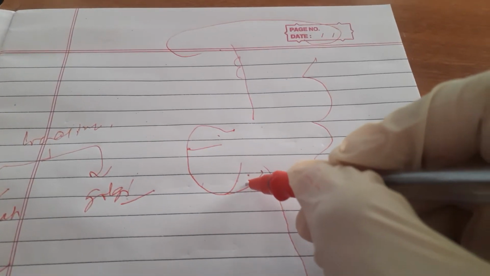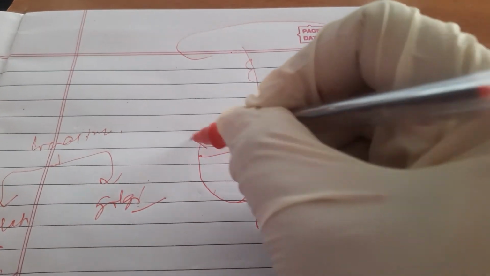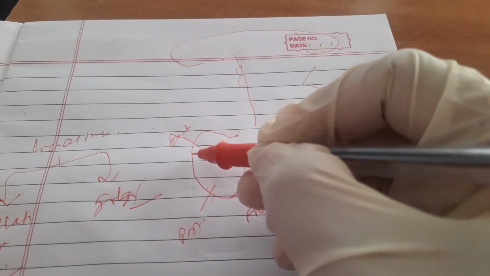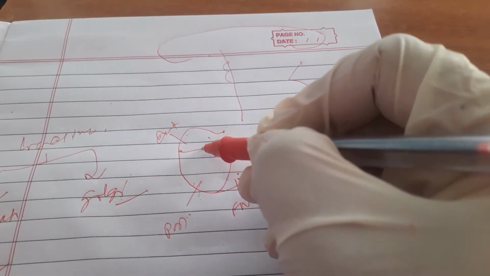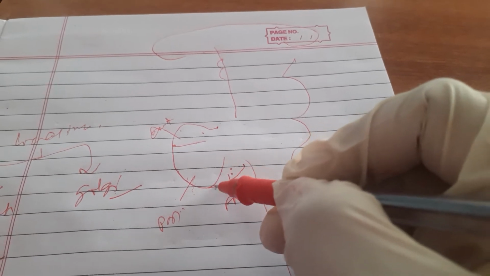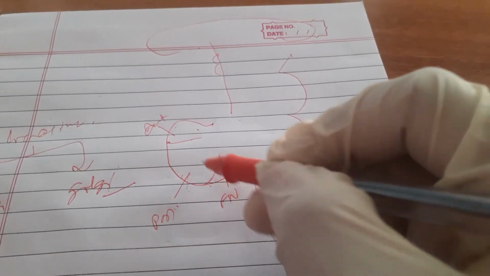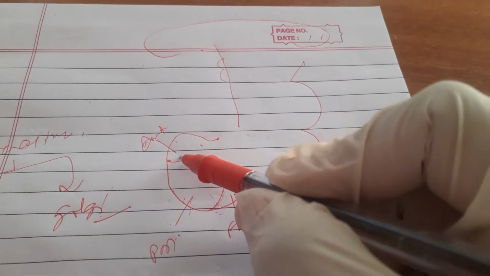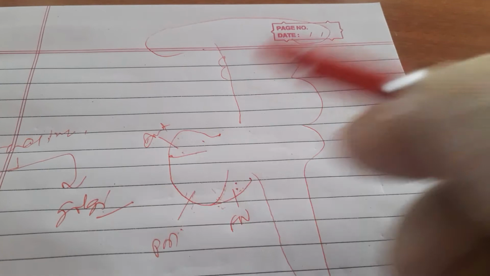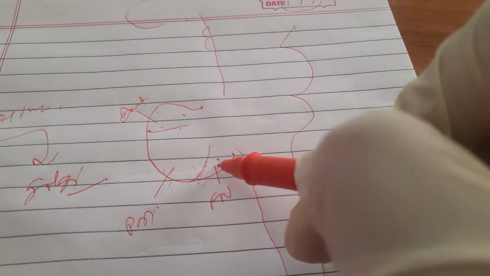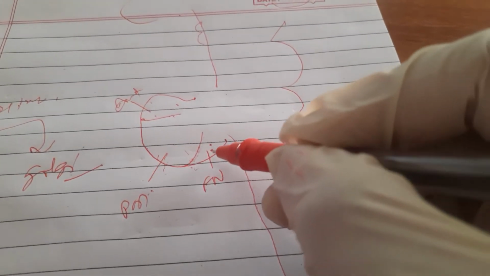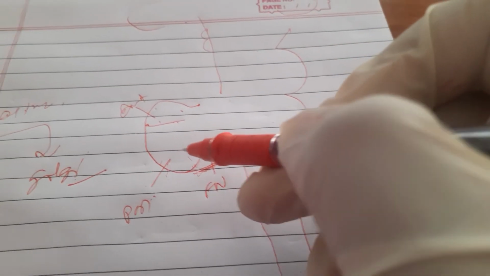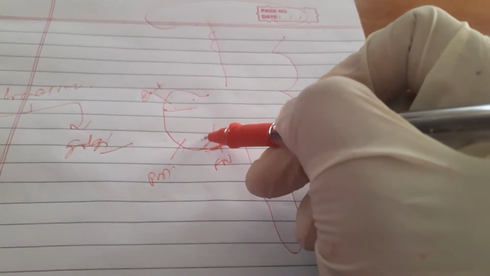This is the flocculonodular, this is anterior lobe, and this is posterior lobe. Anterior lobe is anterior to the primary fissure, and flocculonodular lobe is behind the dorsolateral sulcus, and posterior is in front of the dorsolateral sulcus. Now anterior lobe is connecting with the spinocerebellum, and flocculonodular is the vestibular system, connecting with the spinal cord.